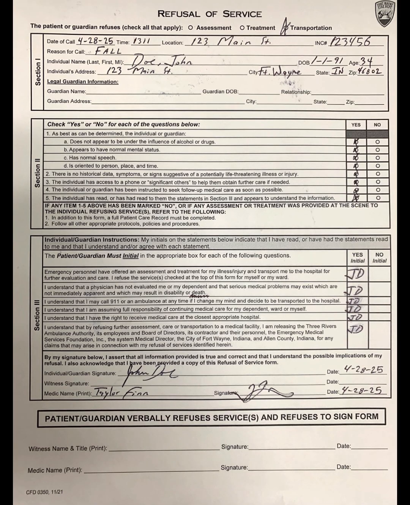I understand that I have the right to receive medical care at the closest appropriate facility, and I understand by refusing further assessment, care, or transportation to a medical facility, I am releasing TRA, its employees and board of directors, its contractor and their personnel, the Emergency Medical Services Foundation, Inc., the system's medical director, the city of Fort Wayne, Indiana, Allen County, Indiana, and for any claims that may arise in connection with my refusal of service identified herein.